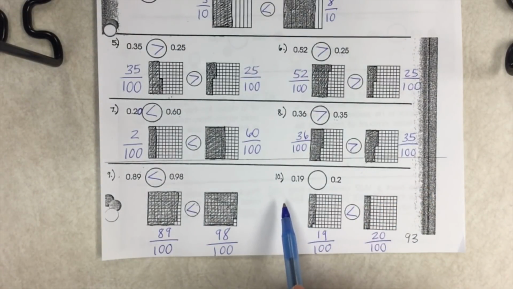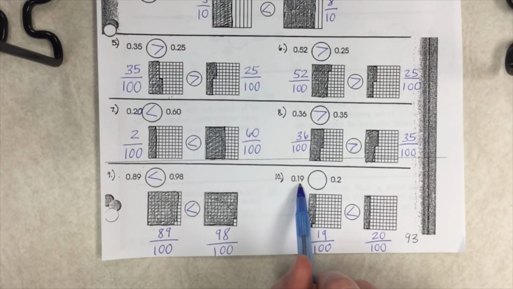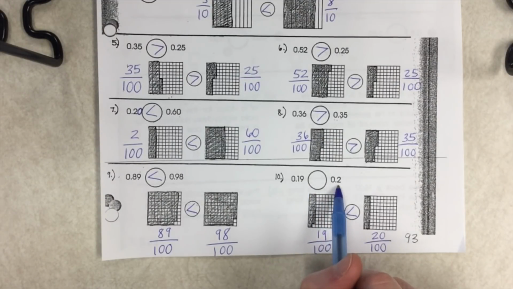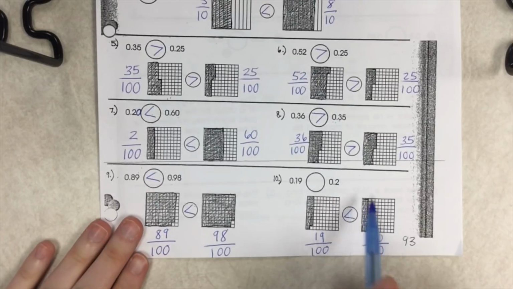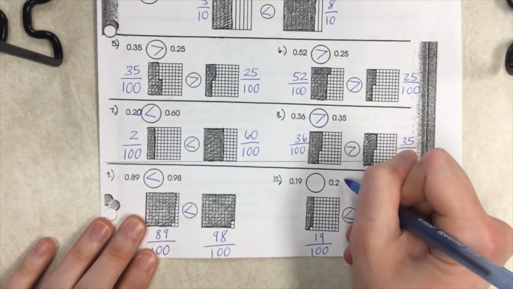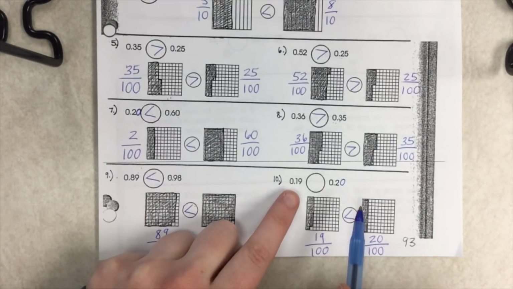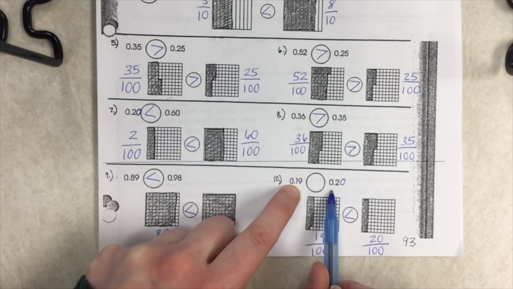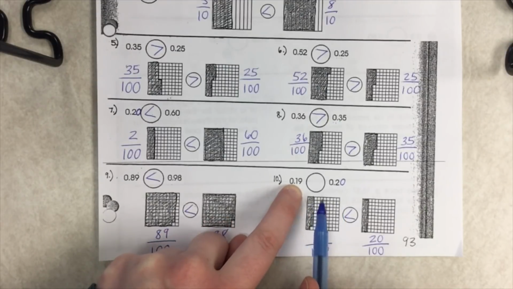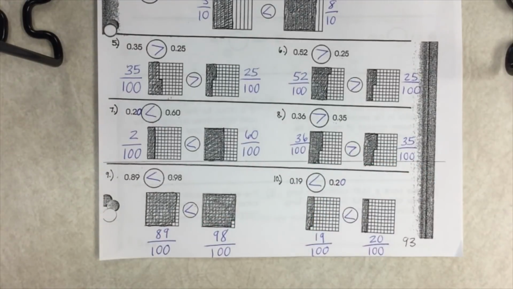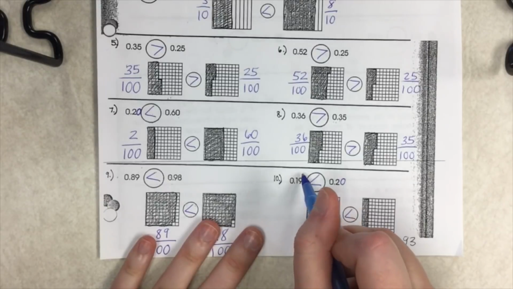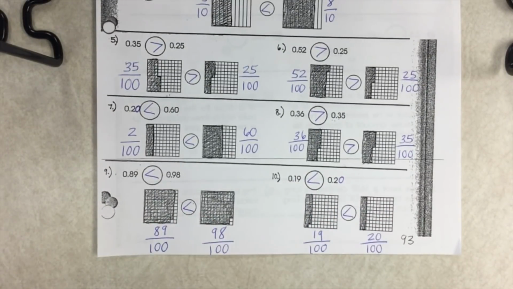Now, if I look at my decimals, it's showing 19 hundredths and 2 tenths. This picture isn't showing 2 tenths, though. It's showing 20 hundredths. So I'm going to add a 0, and then I can tell 0, 0, decimal, decimal, 1, 2. My 1 is less than my 2, so it's going to be less than. And another way to think about it is 19 is going to be less than 20.